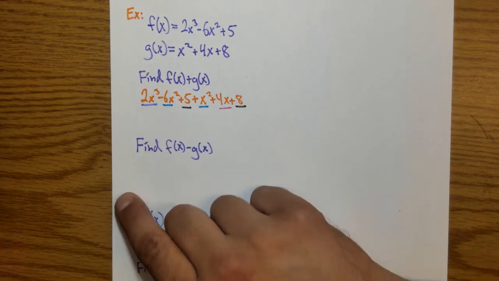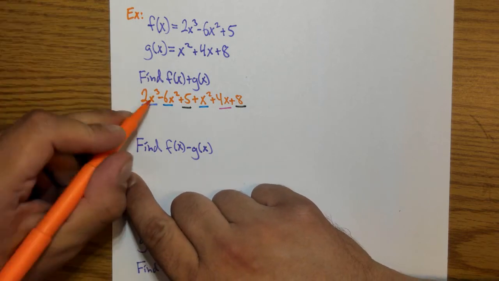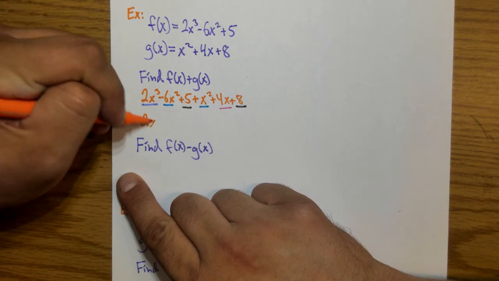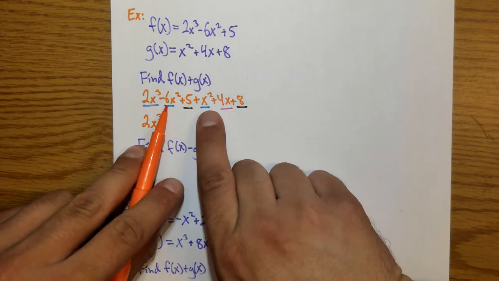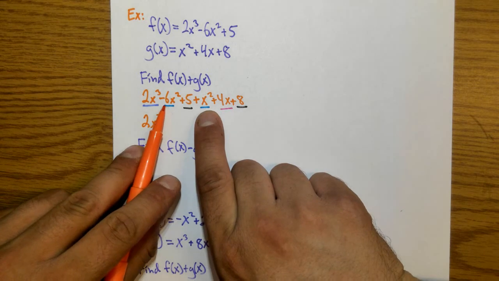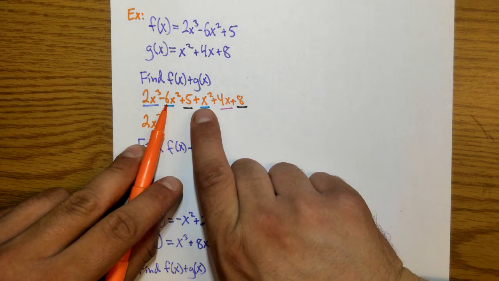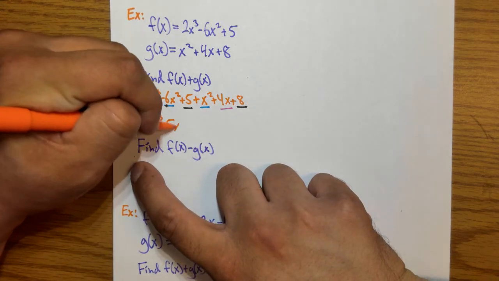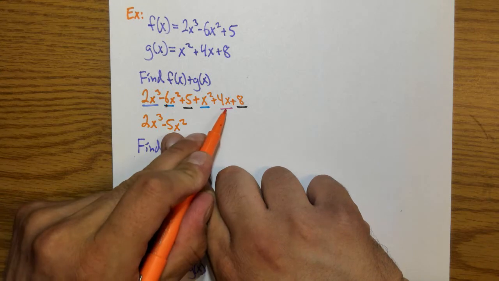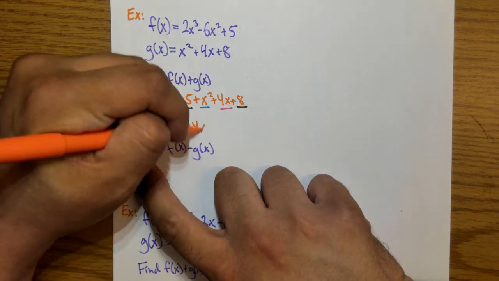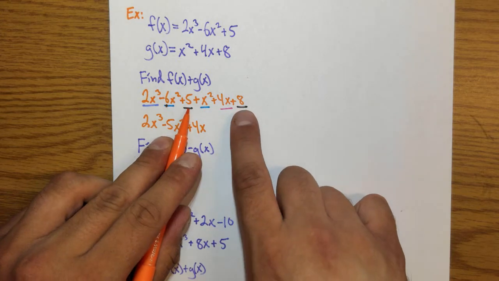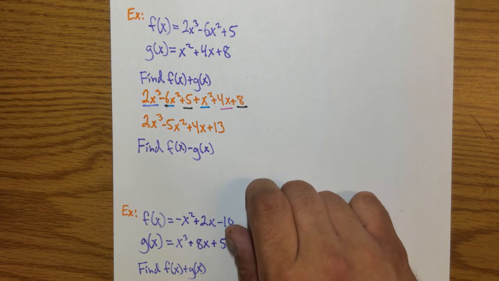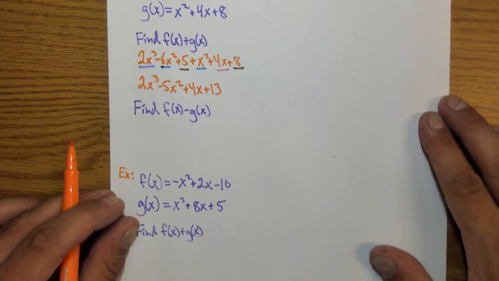So let's just think about this. We have one x cubed term, which is 2x cubed. So we're just going to write that out. Then we have two x squared terms. So let's add those together. Negative 6x squared plus x squared is going to give us negative 5x squared. We only have one linear term, so it's just plus 4x. And then 5 and 8 are our constants. That's going to be 13. And that's the sum.